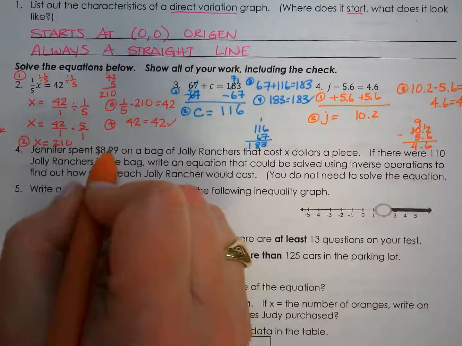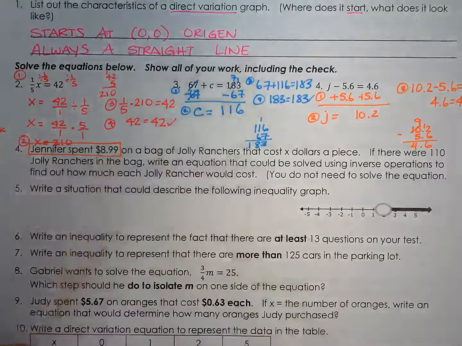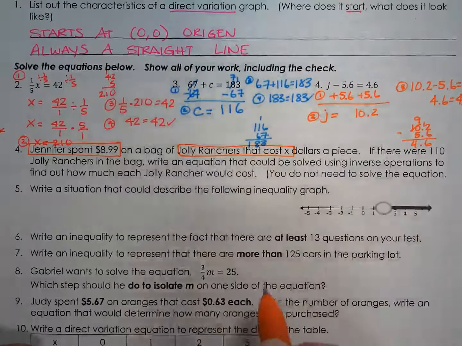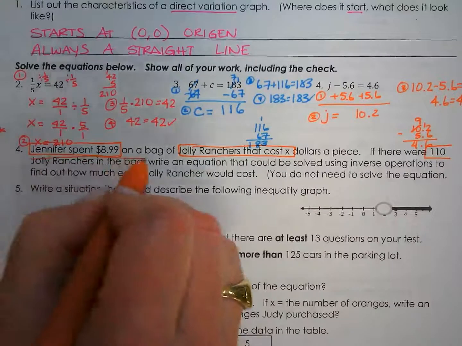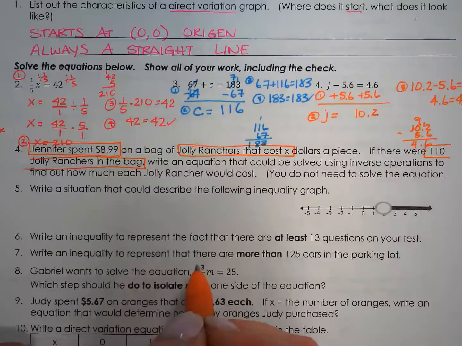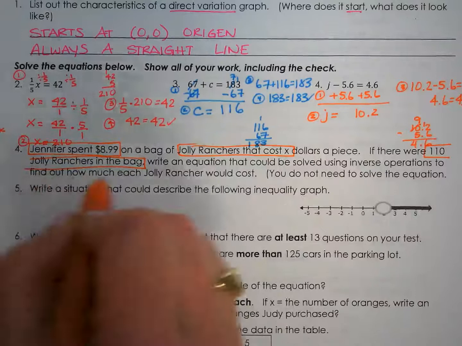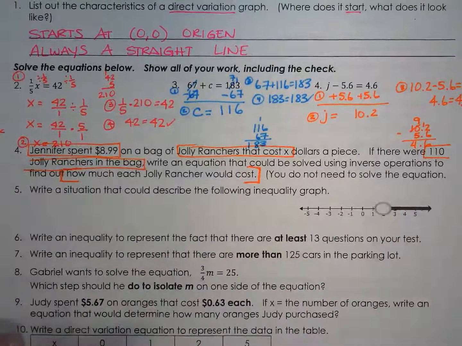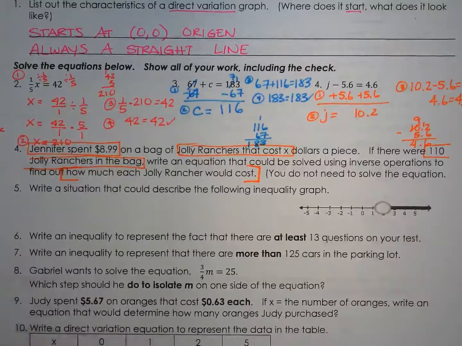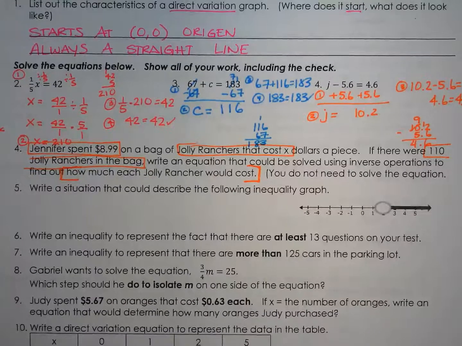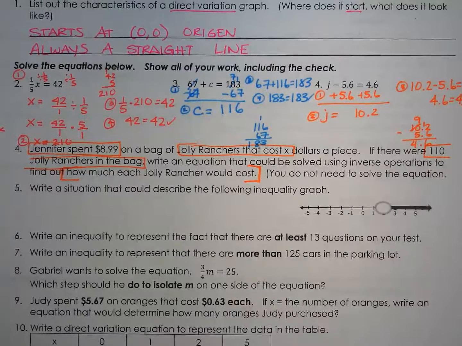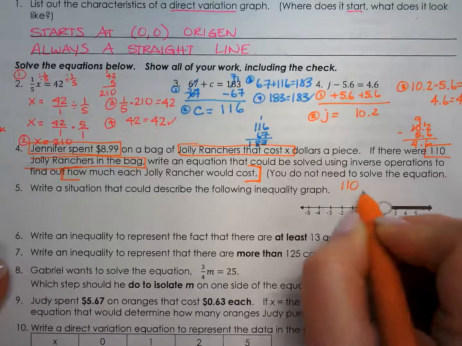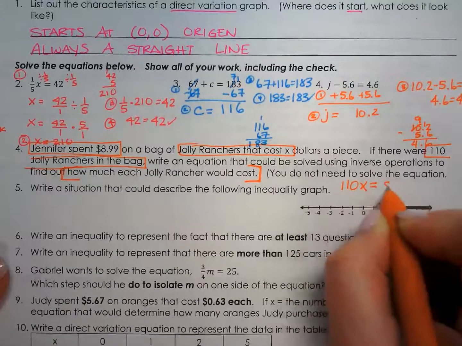So if the bag, I spent $8.99, the Jolly Ranchers cost X dollars a piece, and there are 110 Jolly Ranchers in the bag. I want to know how much one Jolly Rancher would cost. Okay? So here's the deal. If I take the 110 Jolly Ranchers that are in that bag and I multiply it times the cost per Jolly Rancher, I will get the total I spent. So one possible equation is 110 Jolly Ranchers times the cost per Jolly Rancher will equal $8.99.